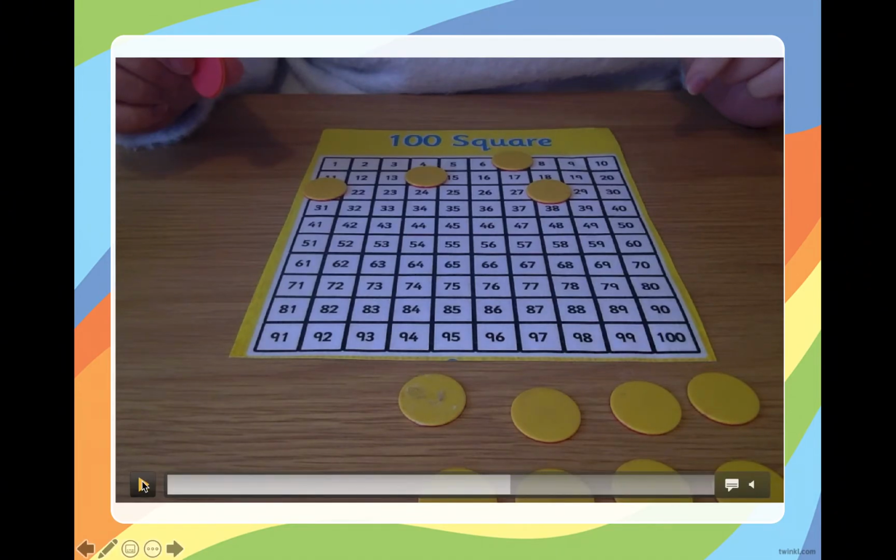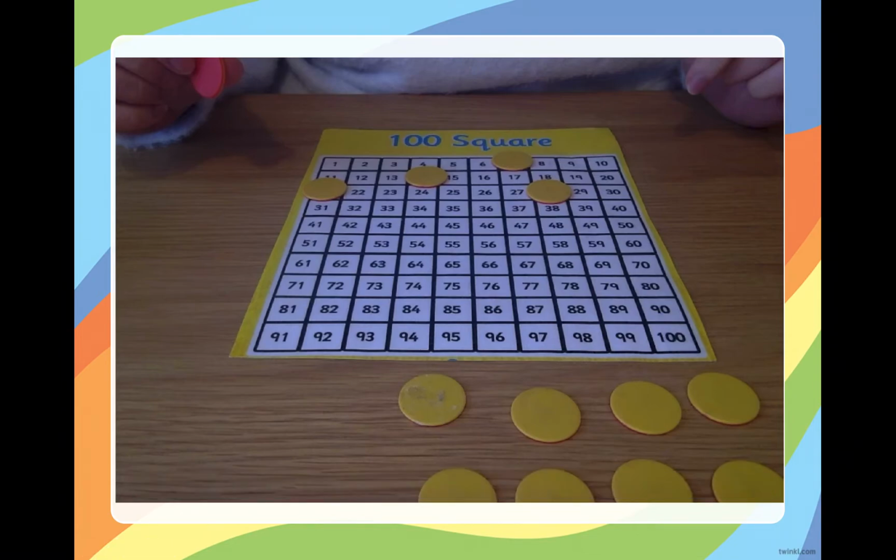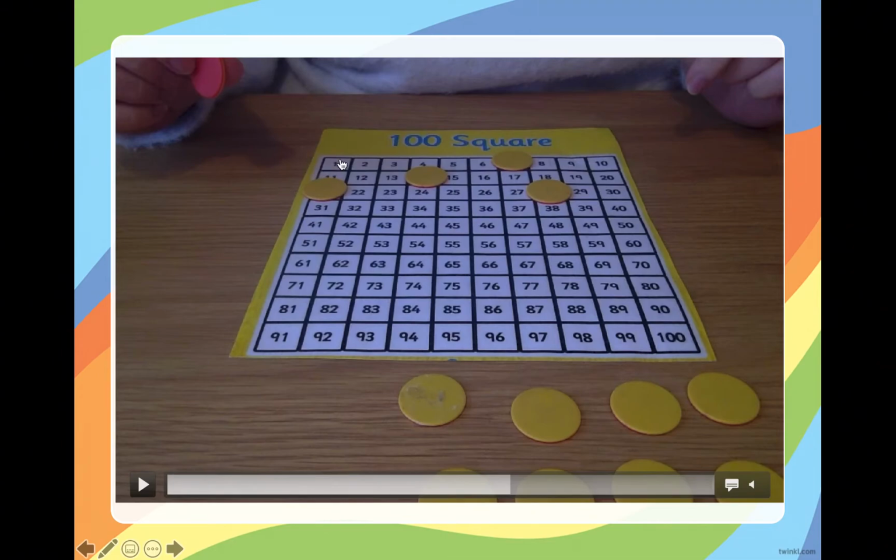What am I counting up in when I'm putting these counters down? What's my pattern? 1, 2, 3, 4, 5, 6, 7. Then 1, 2, 3, 4, 5, 6, 7. 1, 2, 3, 4, 5, 6. I'm going up in 7s, obviously. 1, 2, 3, 4, 5, 6, 7.